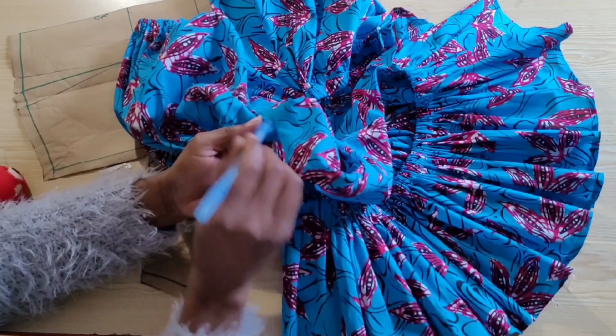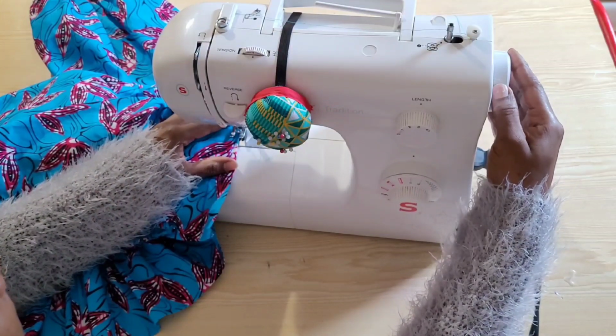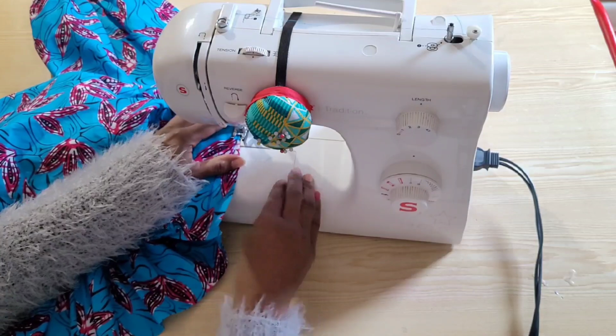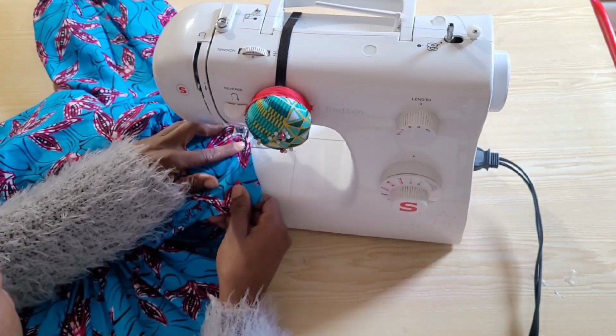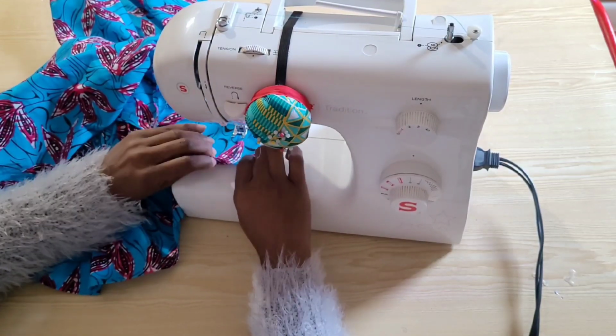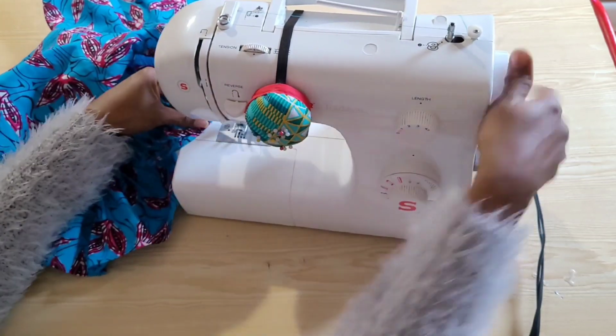Another change I made, which I will talk you through while I sew the dart, is that I changed the back panel. I increased the length from 8.5 inches to 12 inches because I wanted it to cover my butt a little. So that's why you have that high-low effect, but do what's comfortable for you.